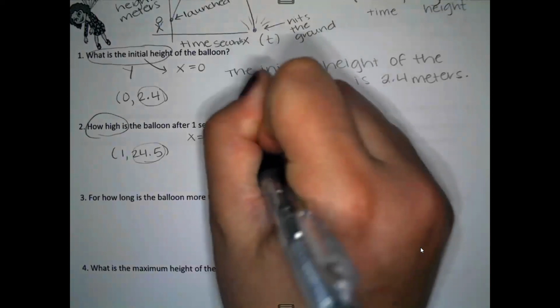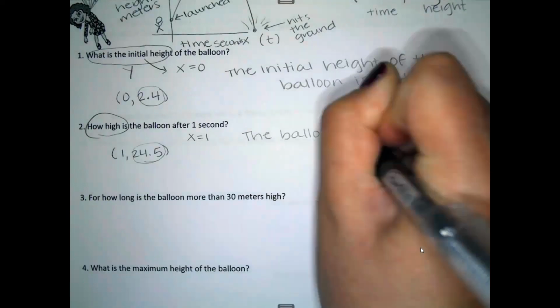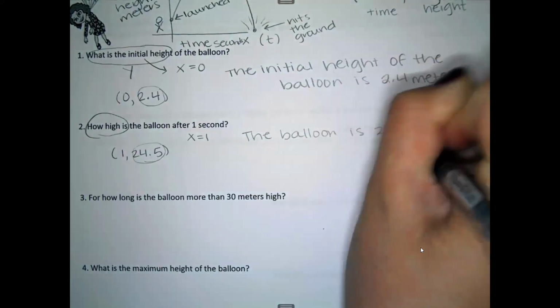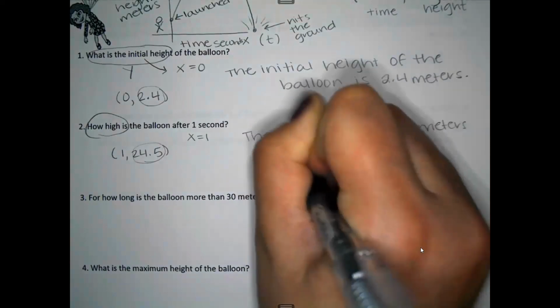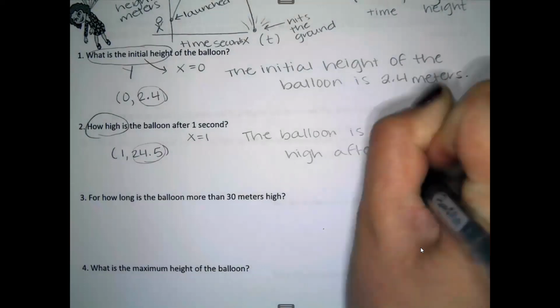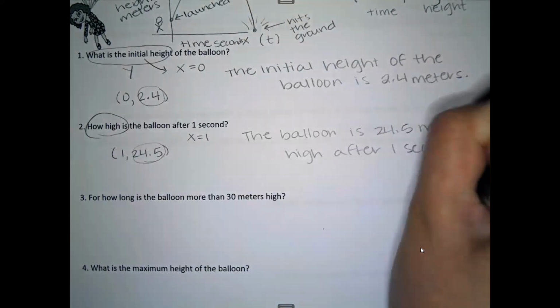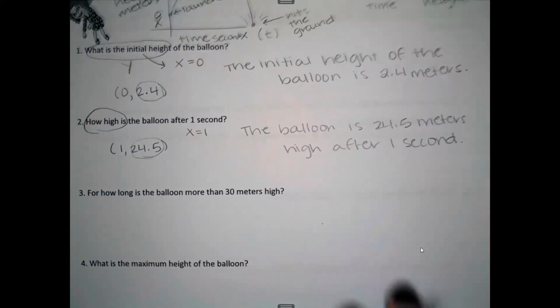The balloon is 24.5 meters high after 1 second.